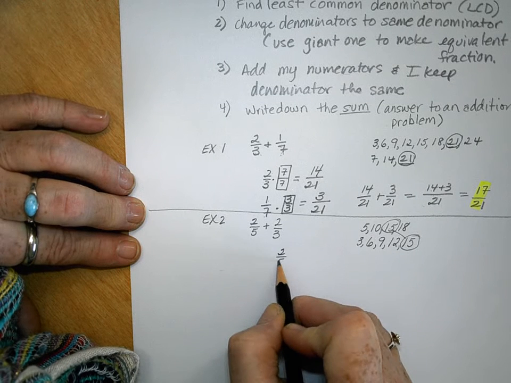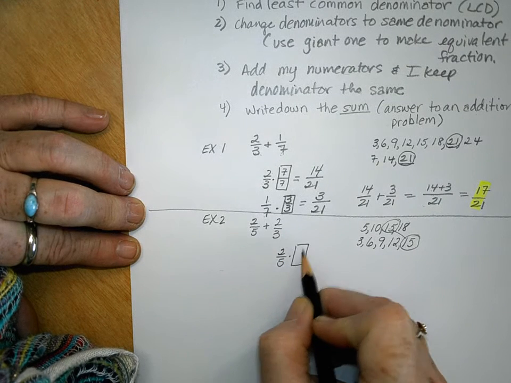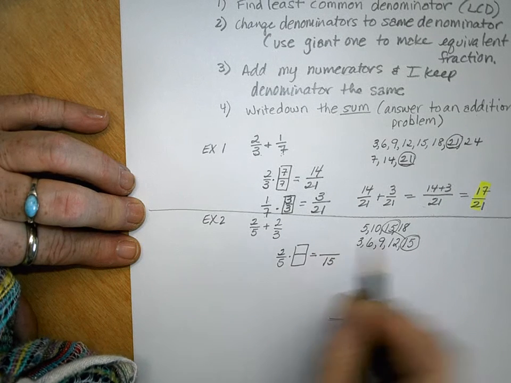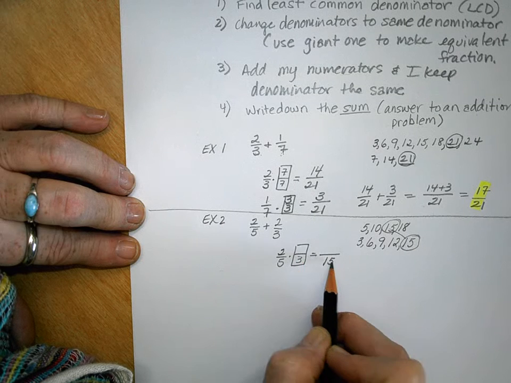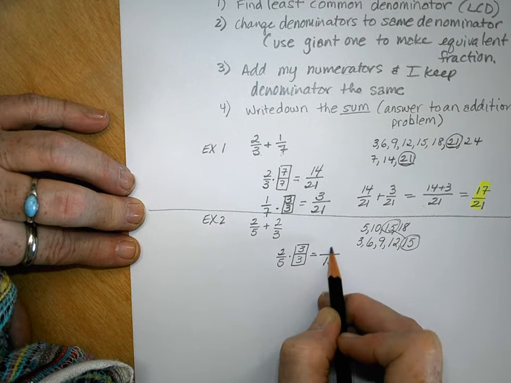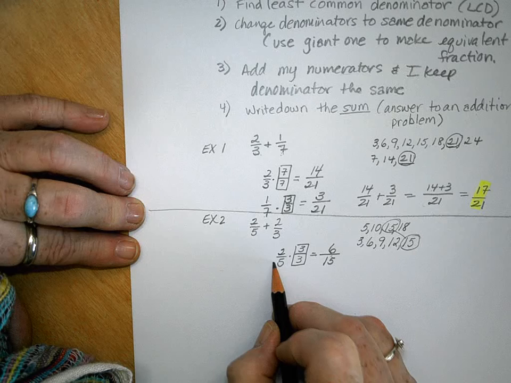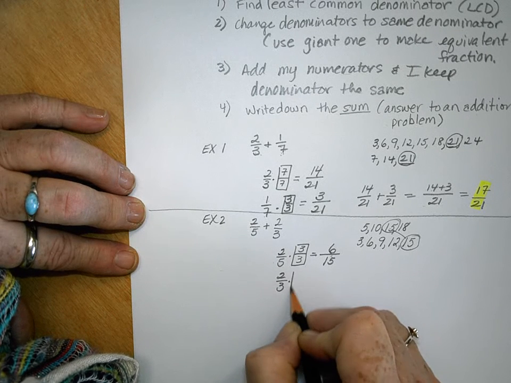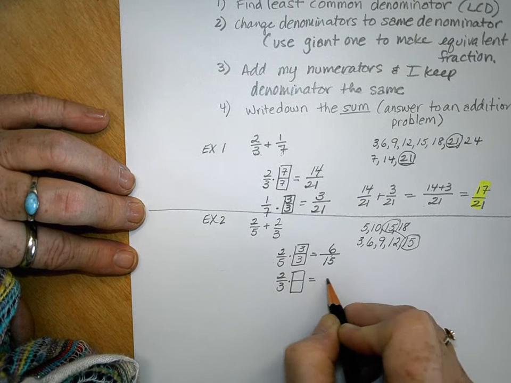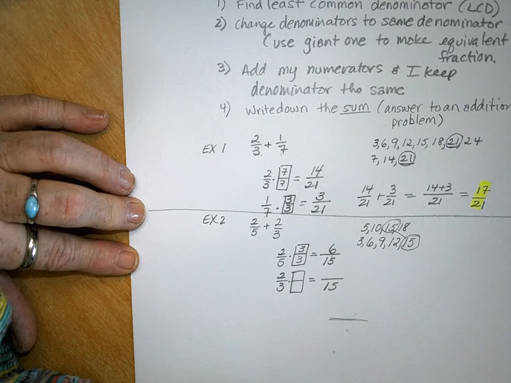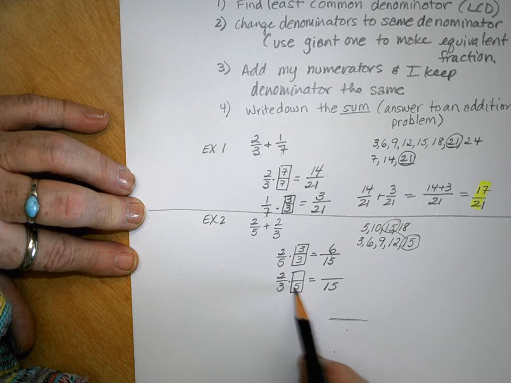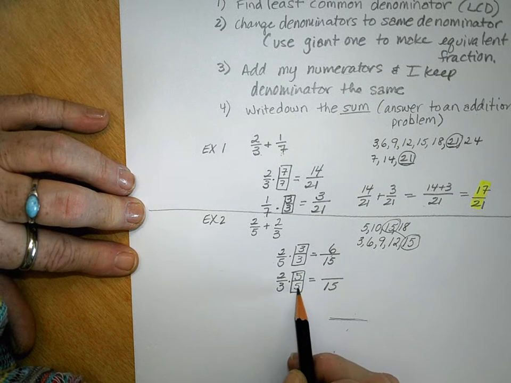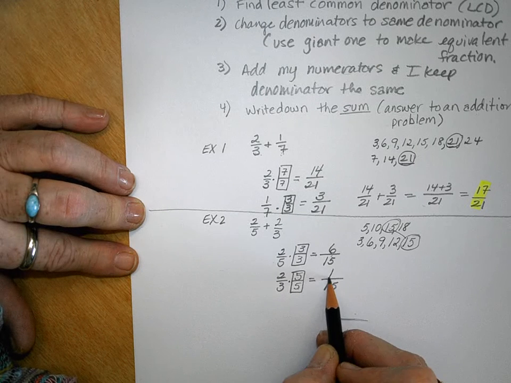So 2/5 times what giant 1 will give me a fraction with a denominator of 15? And I think, well, 5 times 3 is 15, so this would be 2 times 3, which gives me 6. These are equivalent fractions. Same thing with 2/3. 2/3 times what giant 1 will give me something with 15 on the bottom? 3 times 5. So if this is a 5, this is a 5. It's a giant 1. Same number divided by the same number. 2 times 5 is 10.